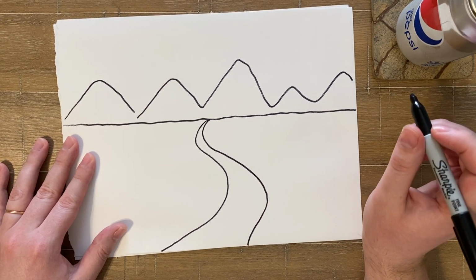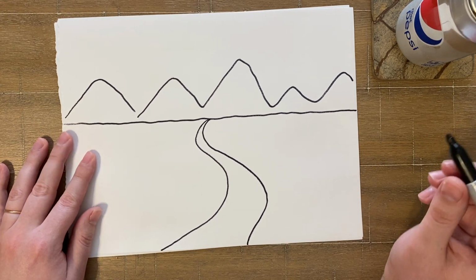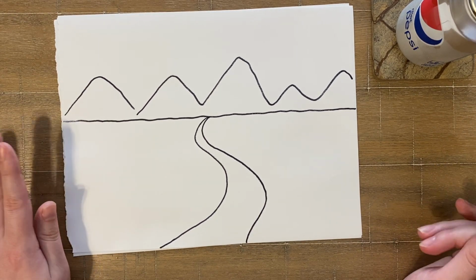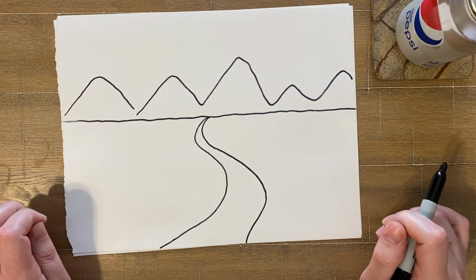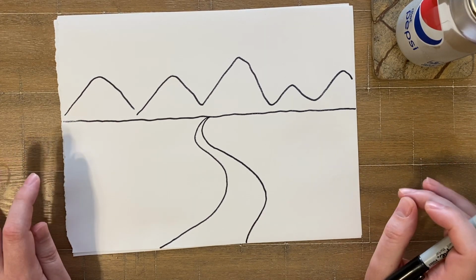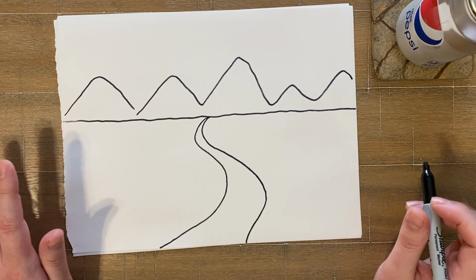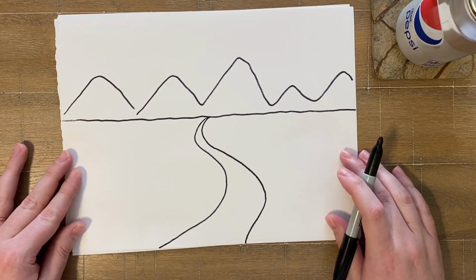If you're adding trees, remember, are trees big or small in the front? Should I do this like Dora the Explorer? Like you have to call out? All right, no, we're not going to do that.